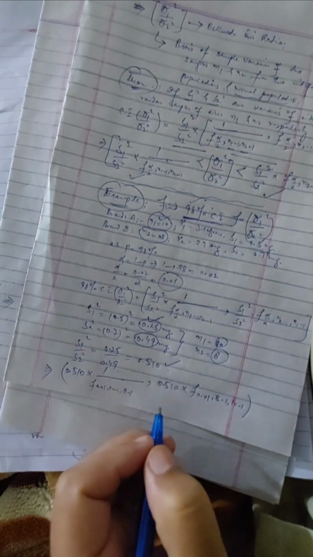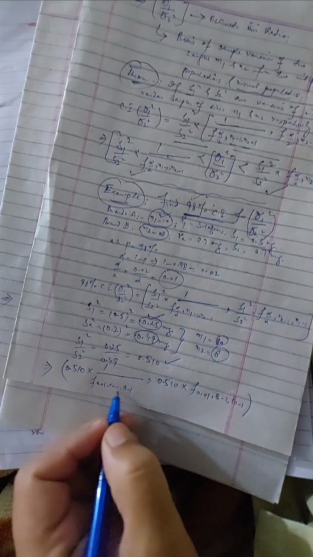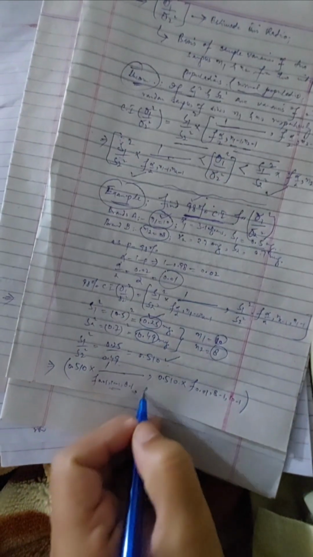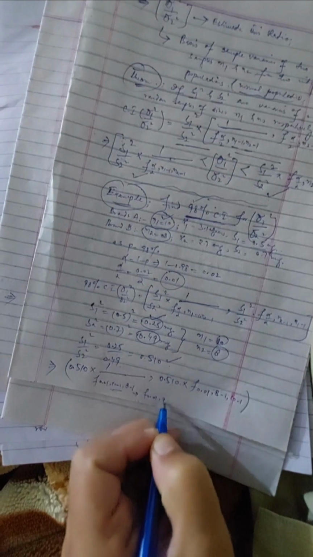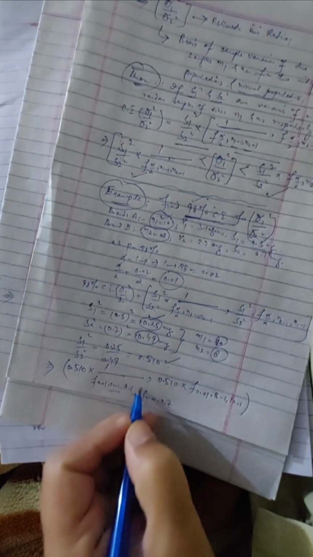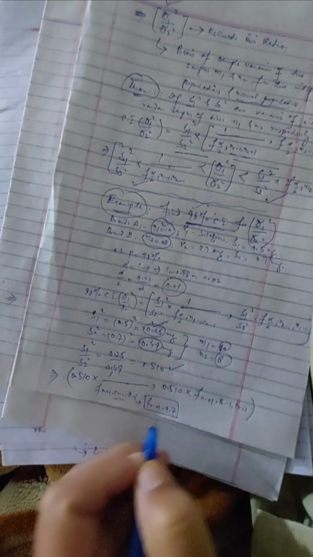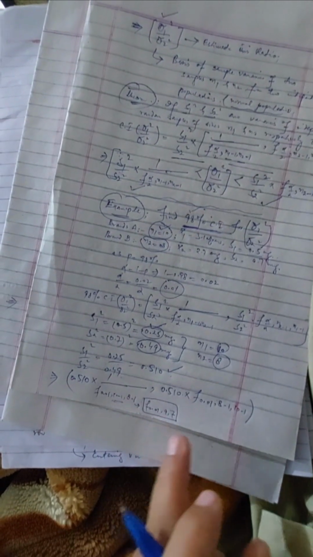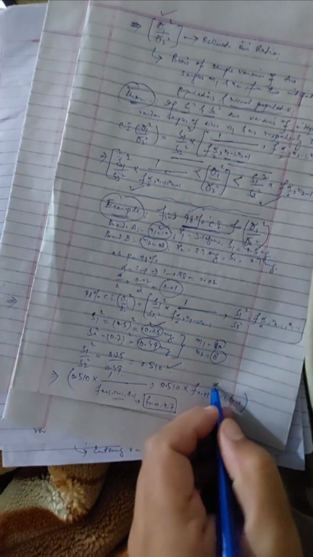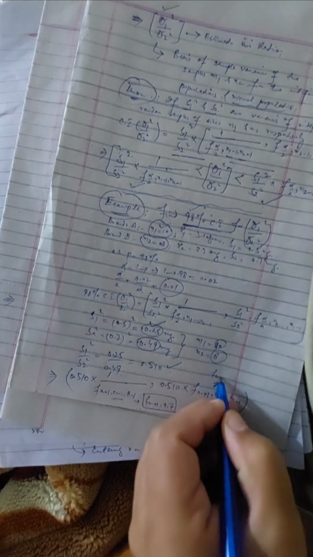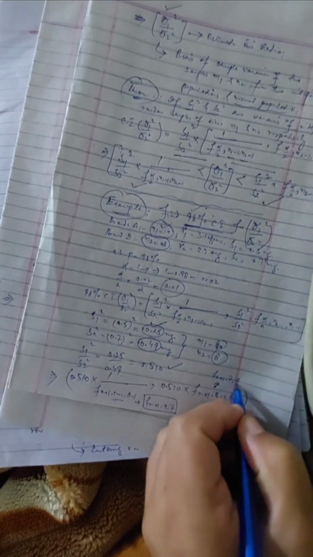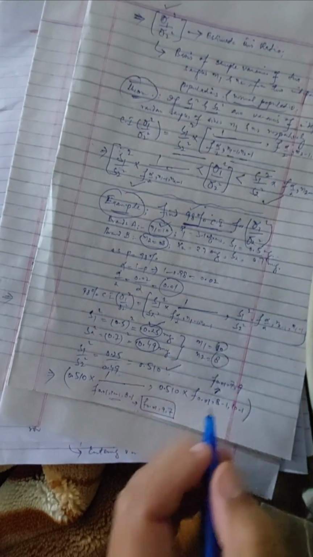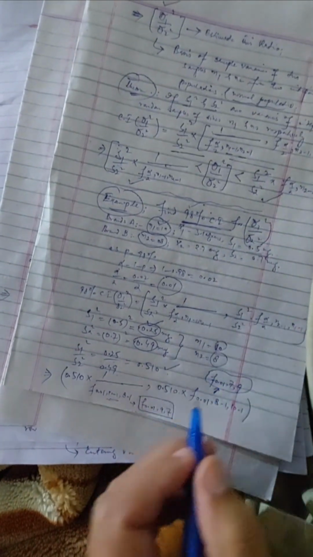The first one will be transformed into f of 0.01, 9 and 7, and we need to get the value from the f table. The second will transform into f of 0.01, 7 and 9.